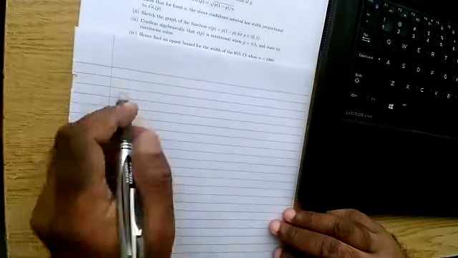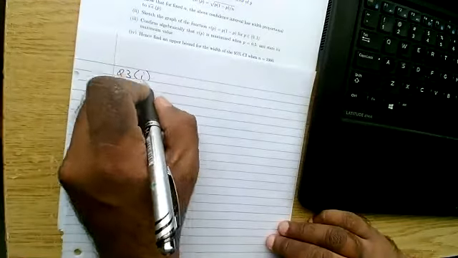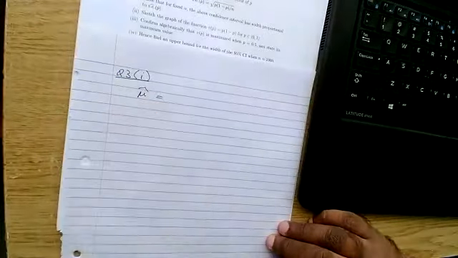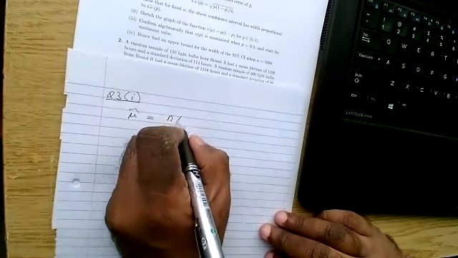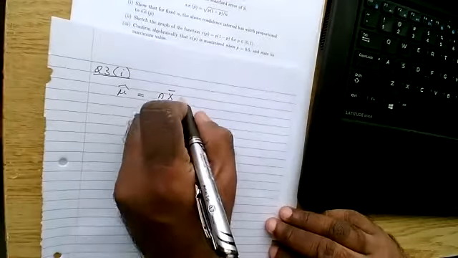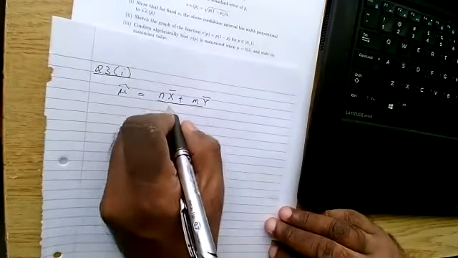This is question 3, part 1. So you have mu hat equal to n x bar plus m y bar divided by n plus m.